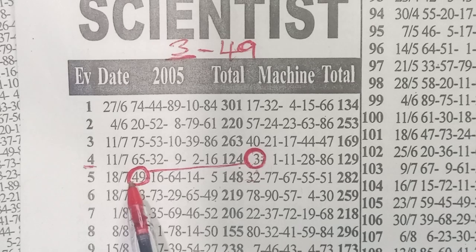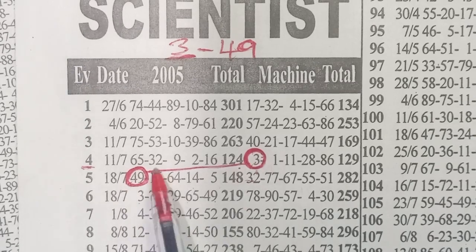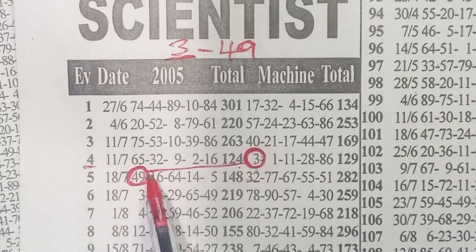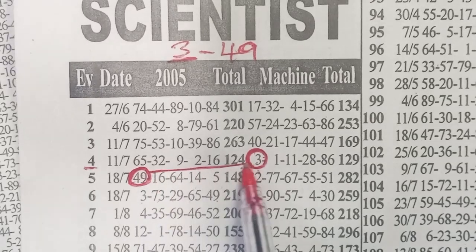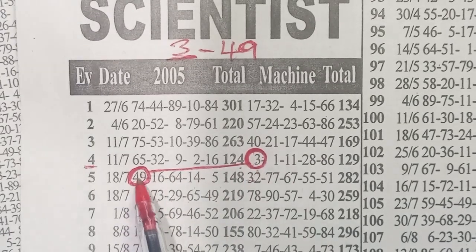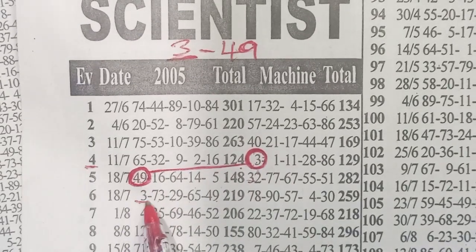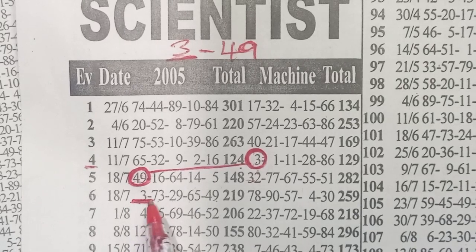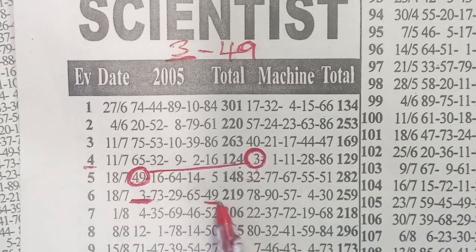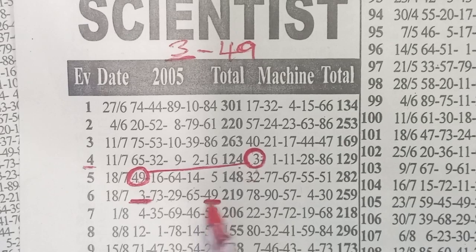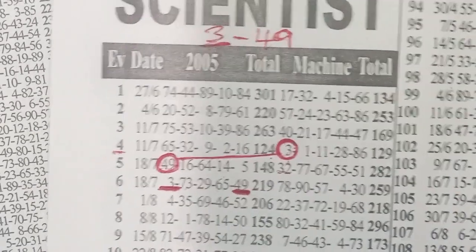So when this mapping is achieved, in the next results you need to select the two numbers, single 3 and 49, to be your two direct set of numbers.